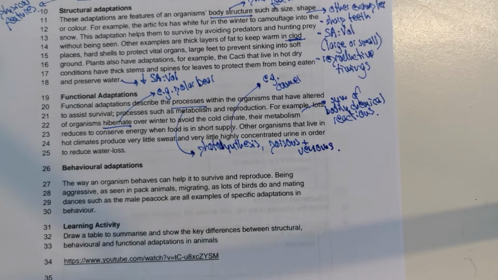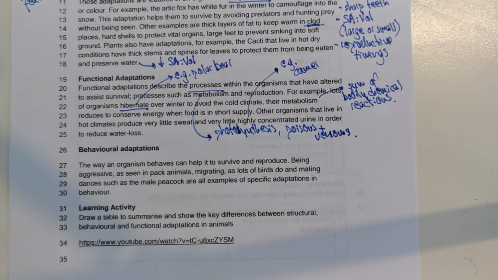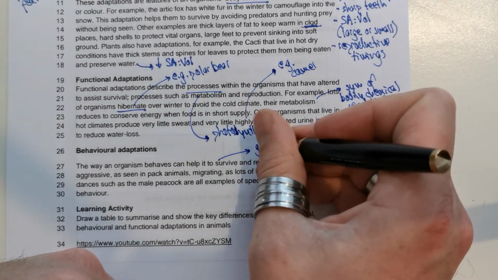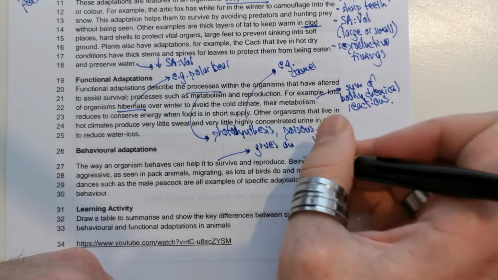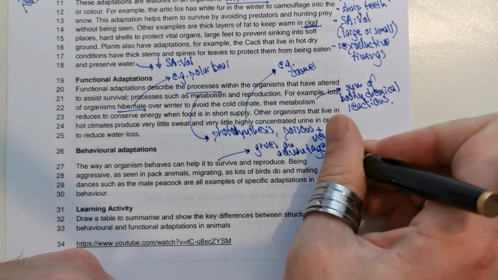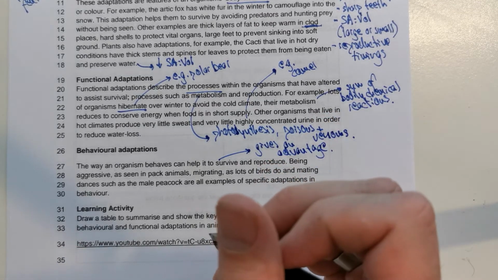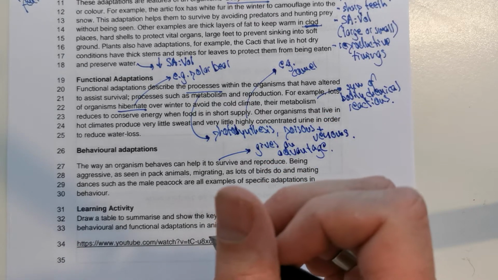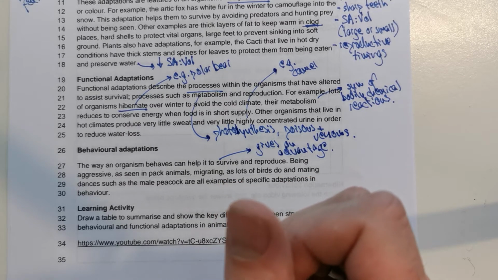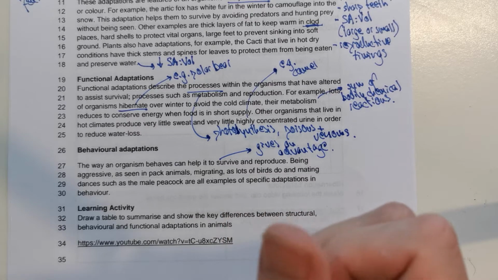And then finally, just recapping these behavioural adaptations, the way an organism behaves can help it survive. So it gives it an advantage. That's what we mean here. Being aggressive is seen in pack animals, migrating, as lots of birds do, and mating dances, such as the male peacock, are all examples of specific adaptations in behaviour.